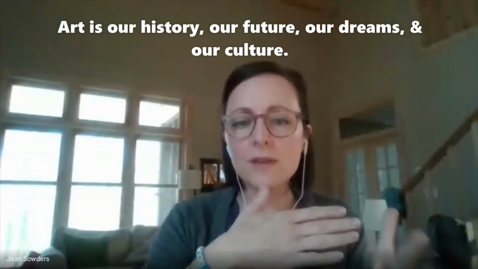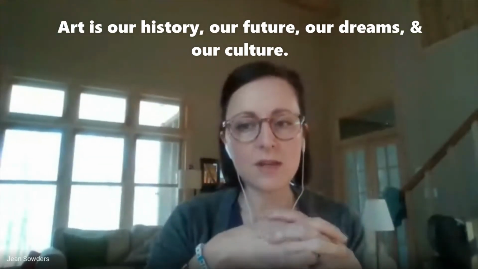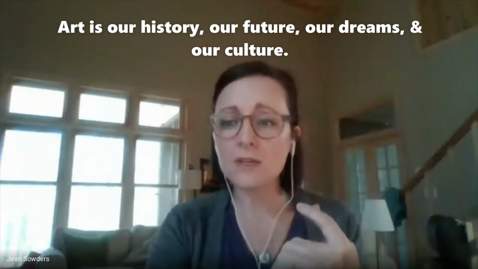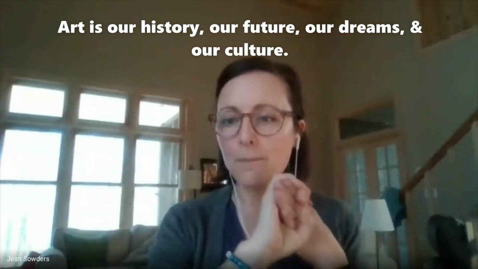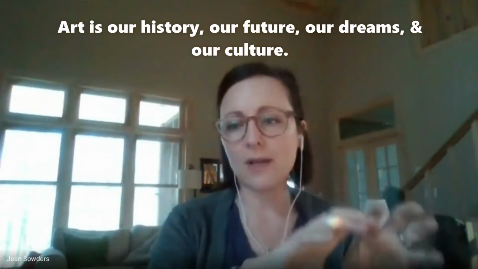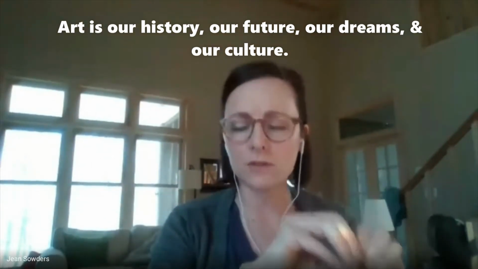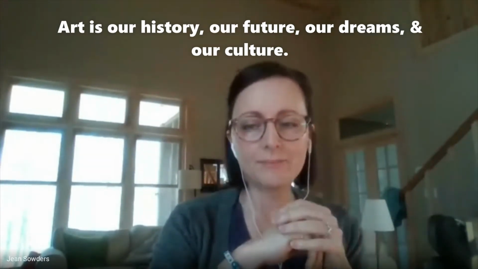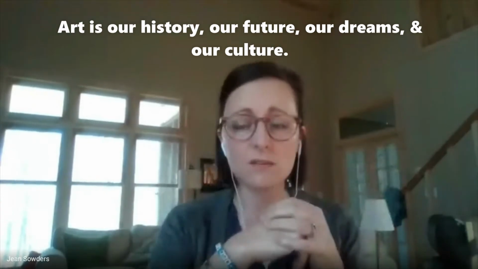So thinking about that statement that I just typed in there, art is our history, our future, our dreams, and our culture. What part of that statement do you think Frederick McCubbin was really focused on when he created this painting On the Wallaby Track? It could be more than one of those things. No right or wrong here.